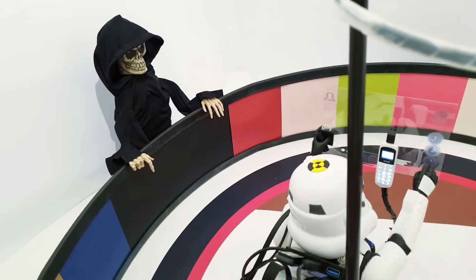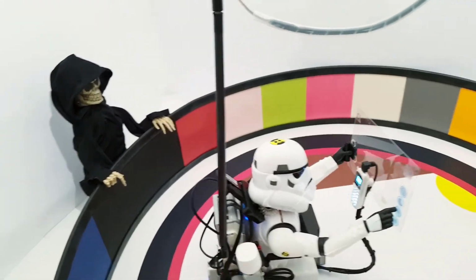Poor Skeletor, still very much caught up in the Halloween mindset, still hasn't moved on yet.